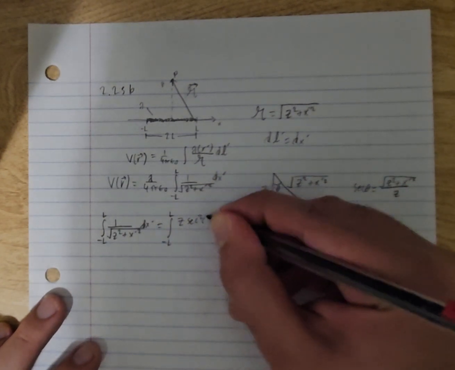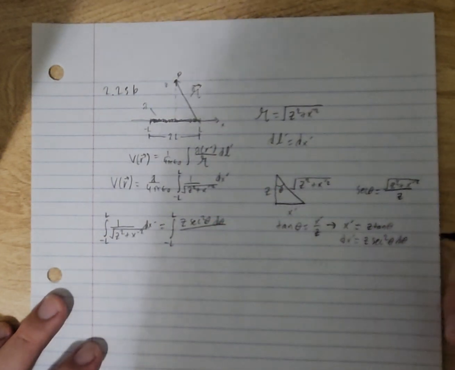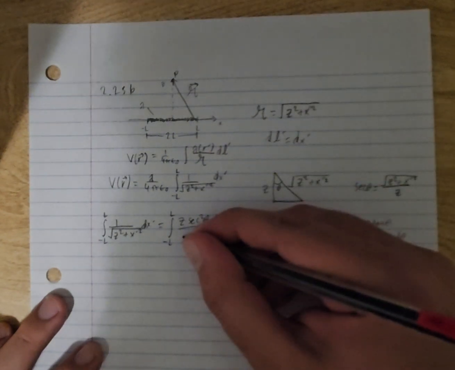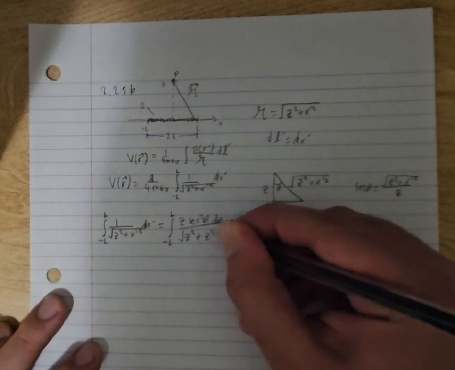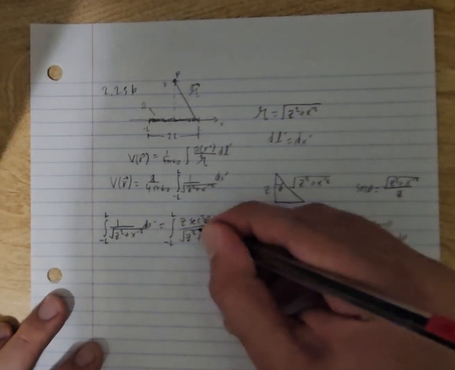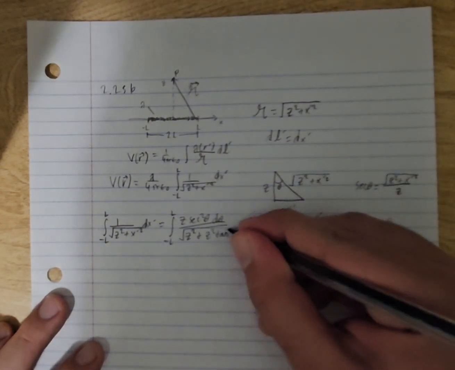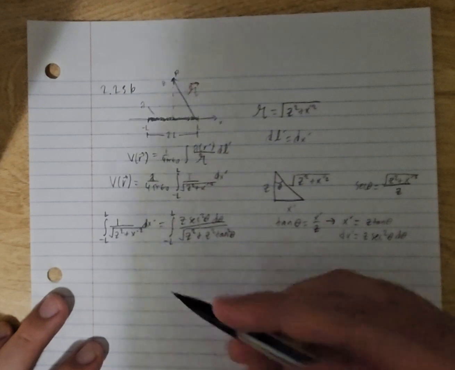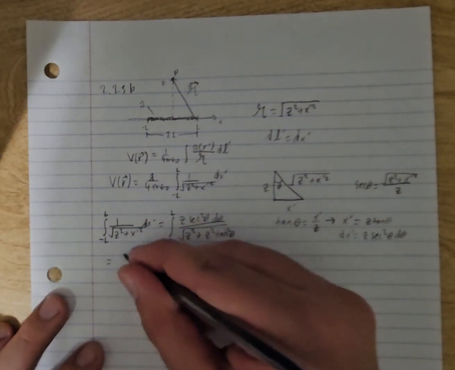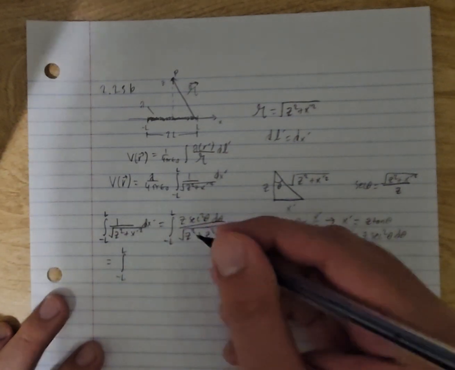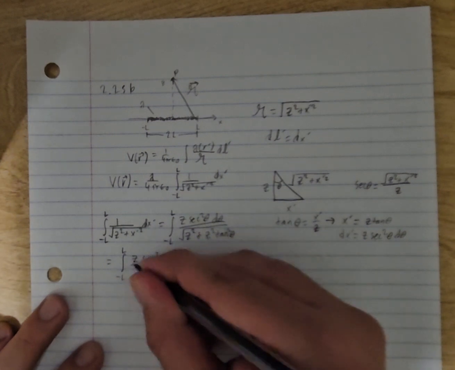Z secant squared theta d theta, substituting in for dx prime, over the square root of z squared plus z squared tan squared theta, substituting in for x prime. And we can make some cancellations here, just by writing everything out first.